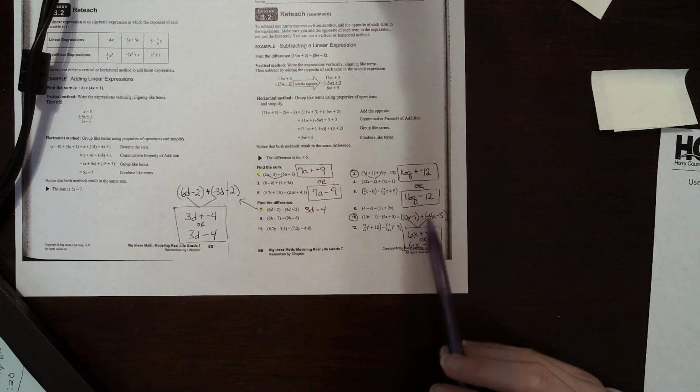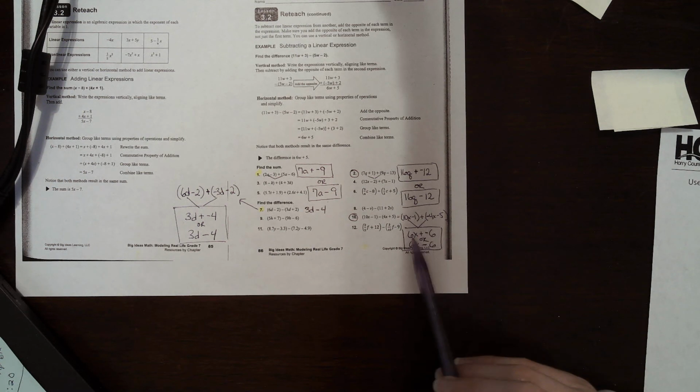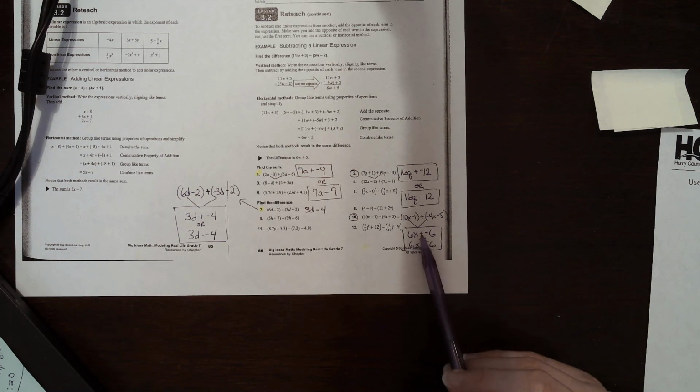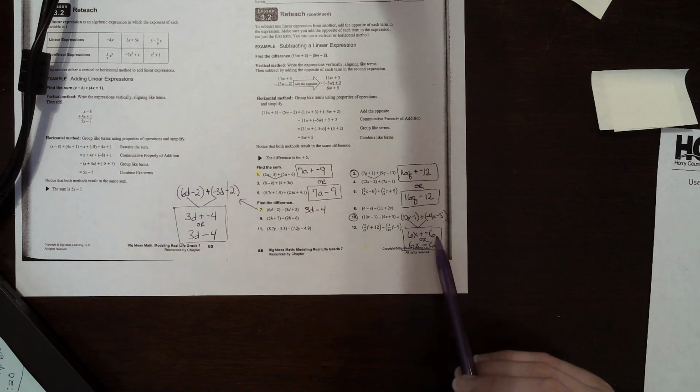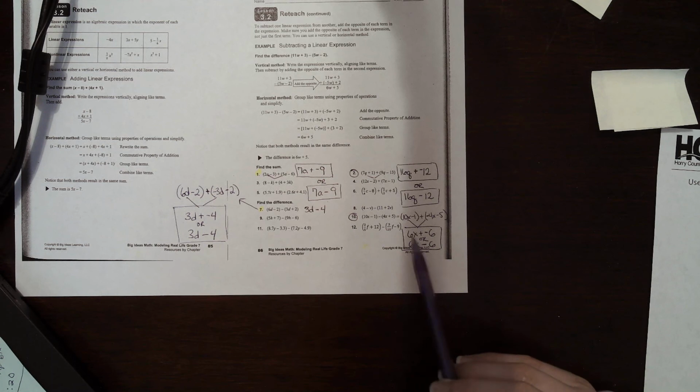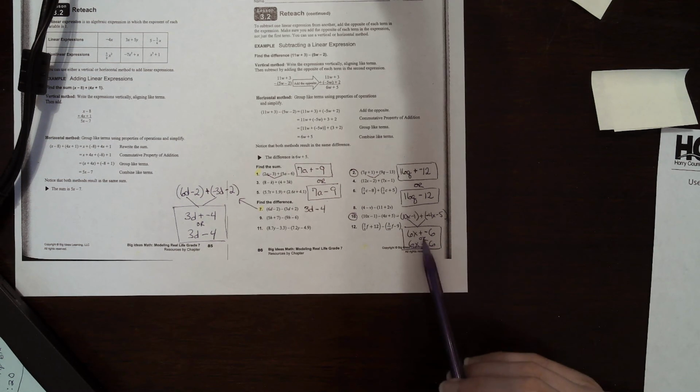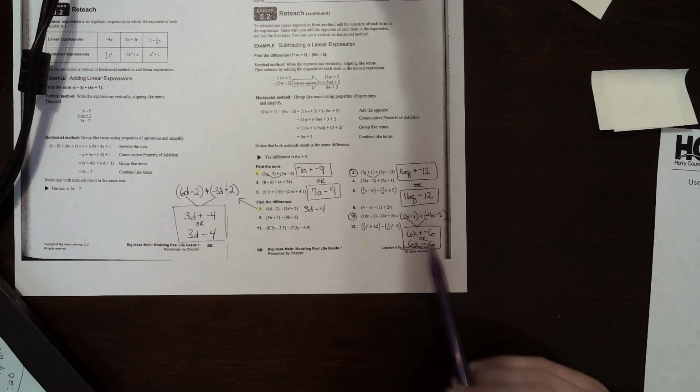We have 10 times x plus negative 4 times x. And that would be a positive 6x. Bring down your addition sign, and then combine your constants. We have a negative 1 plus a negative 5, so that would be a negative 6. So you could write it either way. You could write it 6 times x plus a negative 6 or 6 times x minus 6.